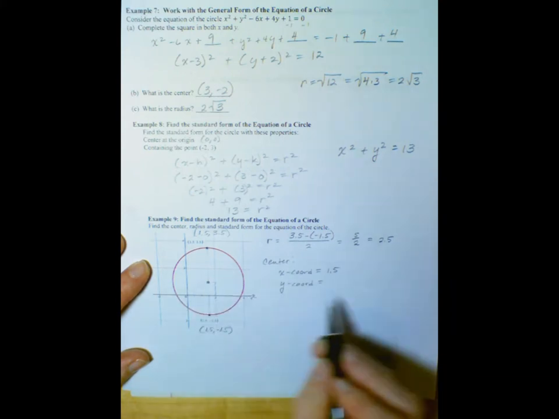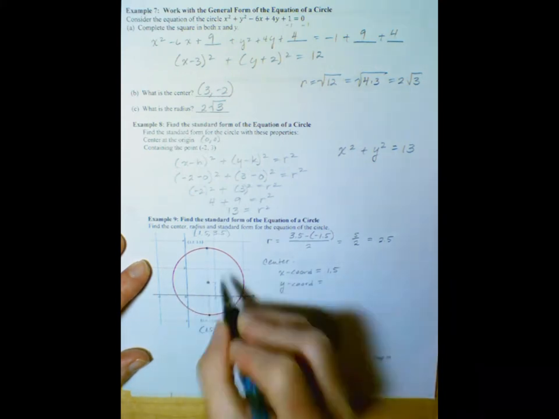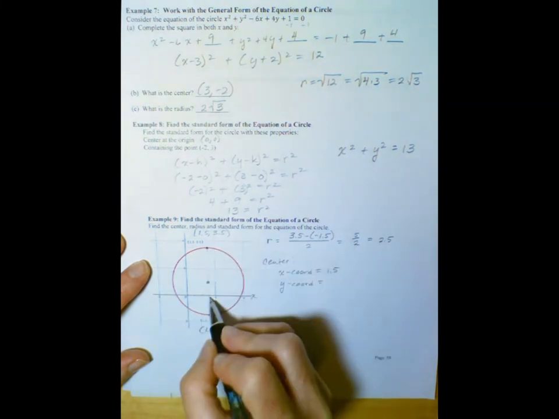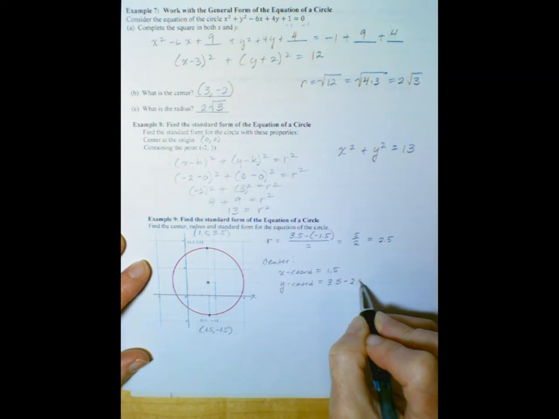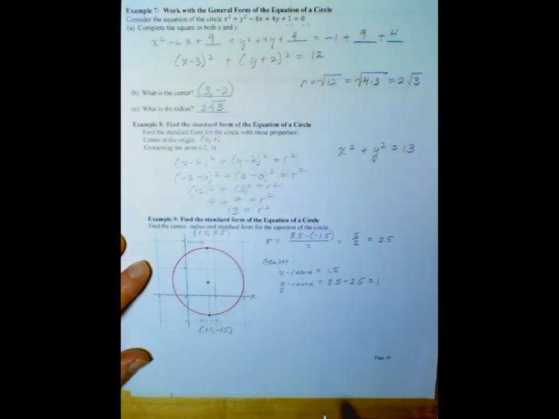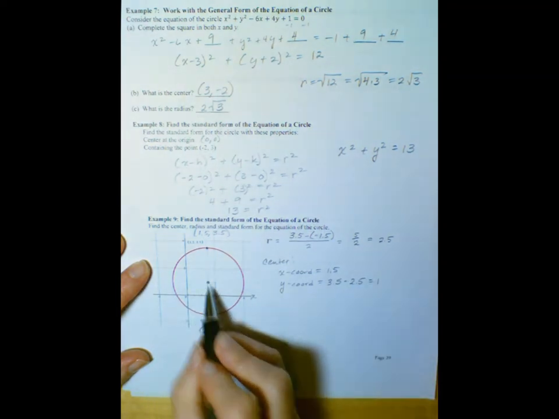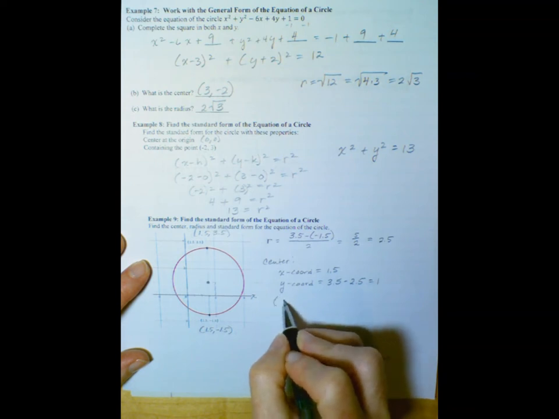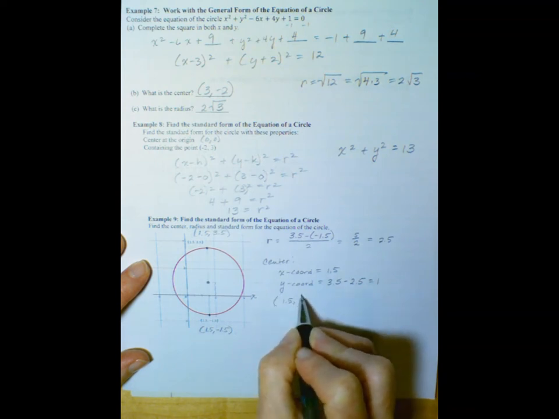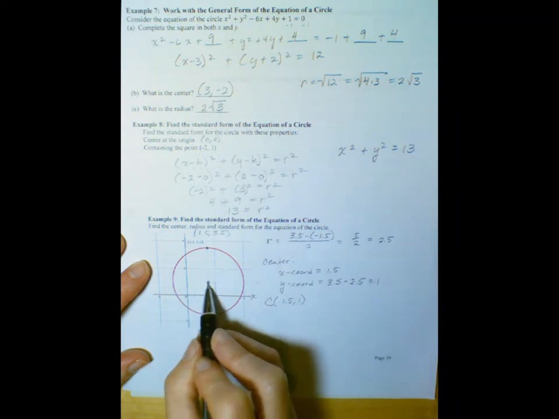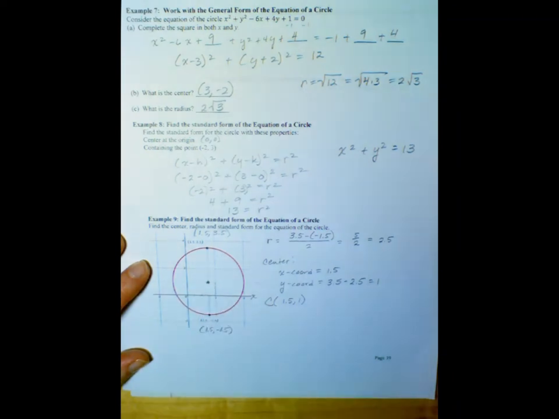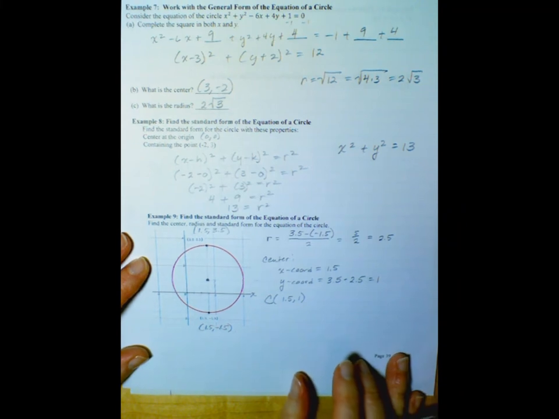So if we took this total amount, 3.5, and subtract the radius, which was 2.5, we get 1. So this is our center, 1.5, 1. Come out 1.5, go up 1, you're here at the center. So we have our center now.